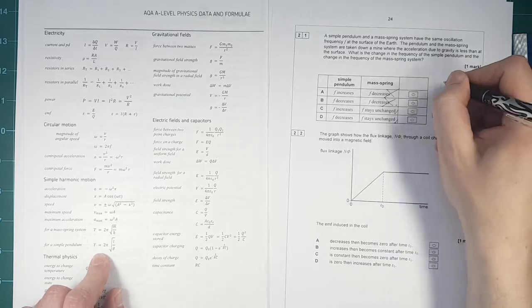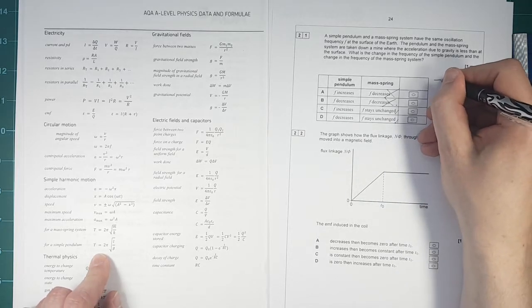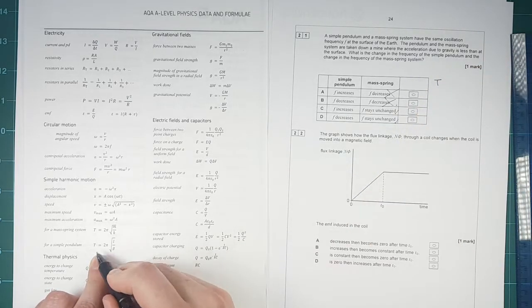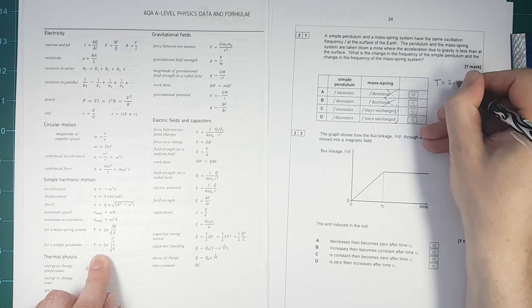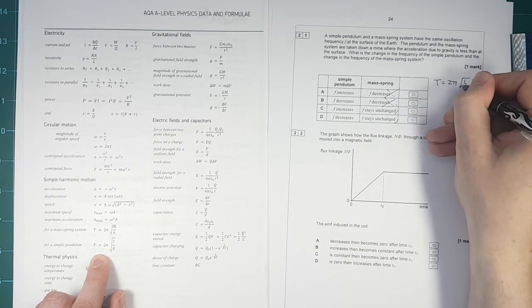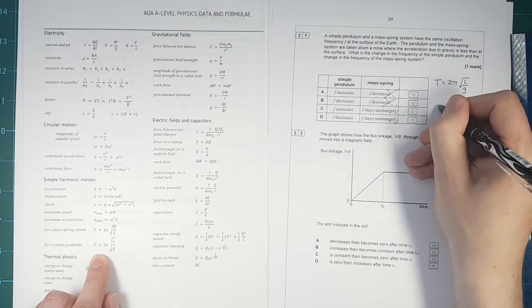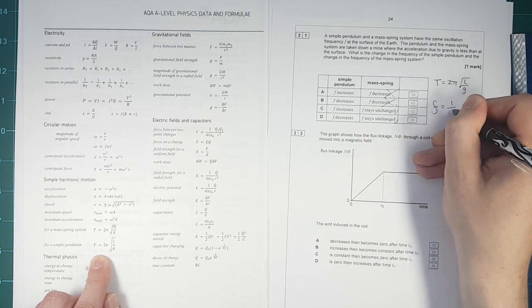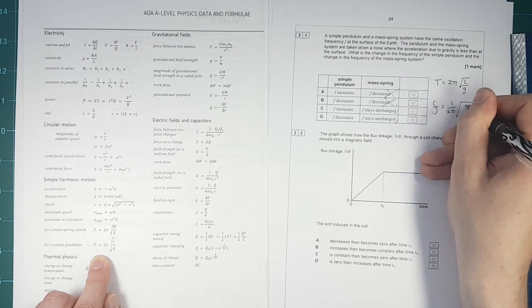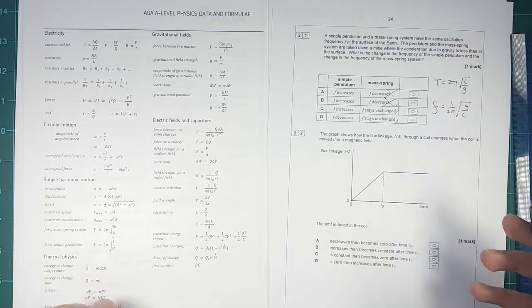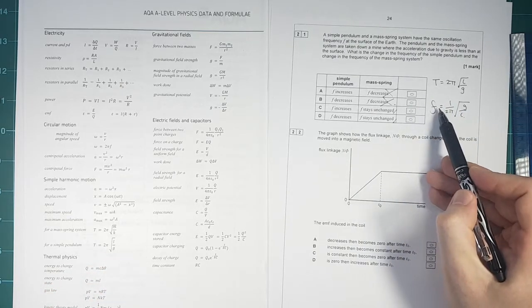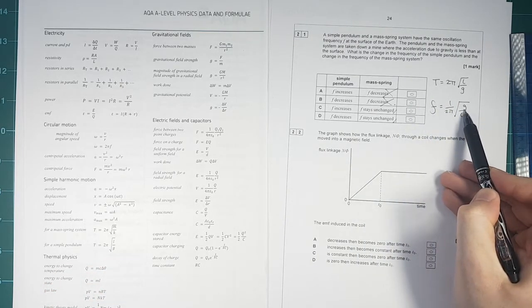Now the time period for the simple pendulum is equal to 2 pi root L over g. Flip that upside down and you get the frequency, 1 over 2 pi root g over L. That means that the frequency is directly proportional to the square root of the gravitational field strength.